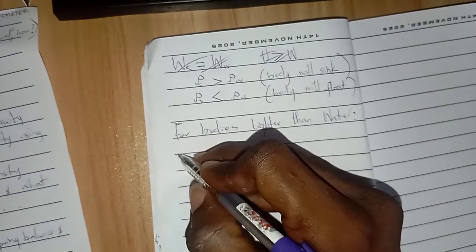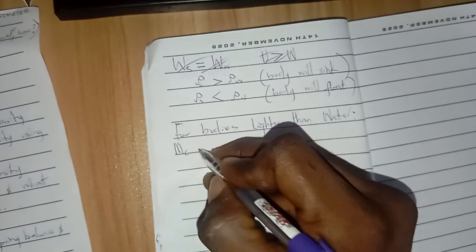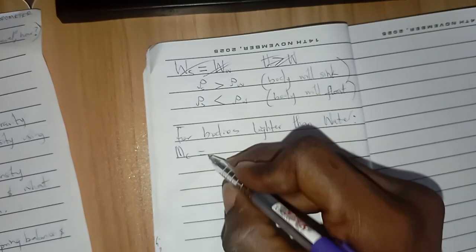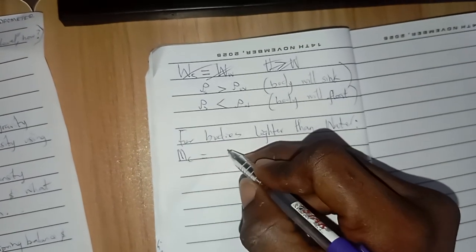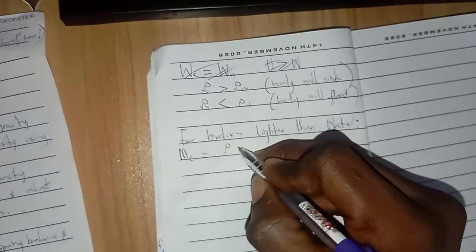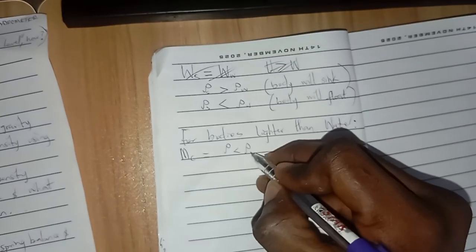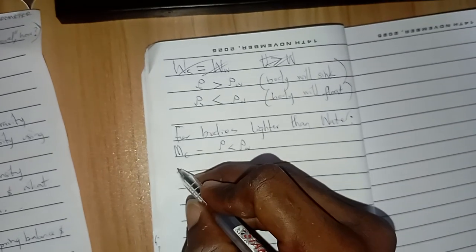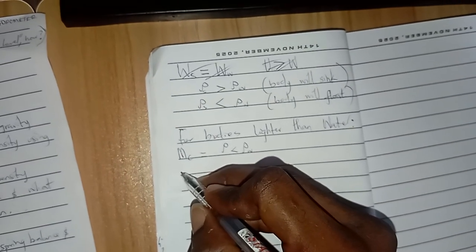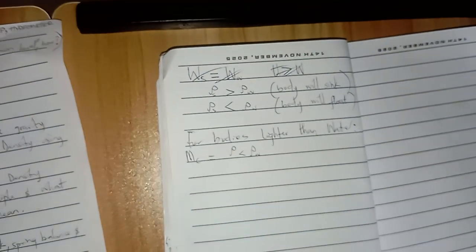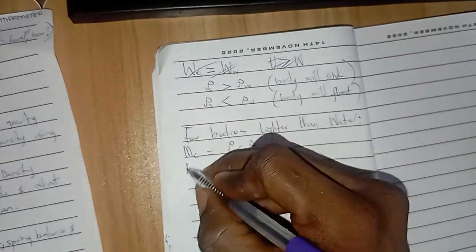we normally use things like cork. So let me say mass of cork is mc, and it is lighter, so its density is lighter than water. Now let's say mass of water is mw.